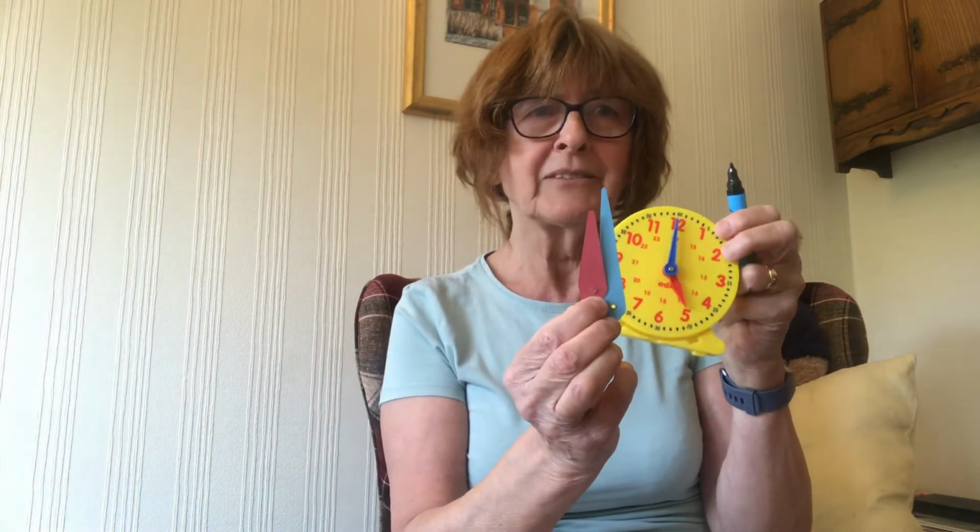Remember, the hour hand is smaller than the minute hand, so you should have two hands. I've done them in red and in blue because it matches our school clock, but you don't have to do that as long as it's in two different colours.